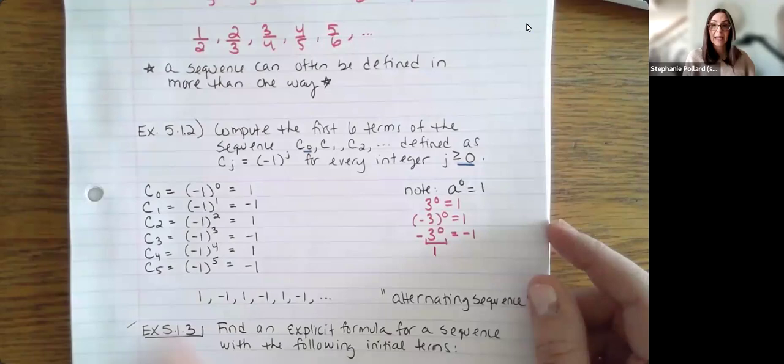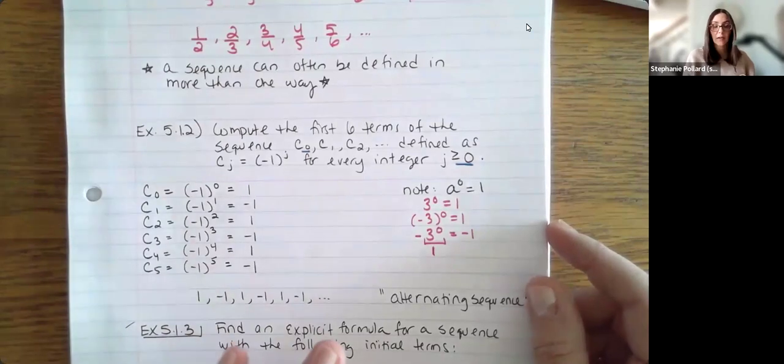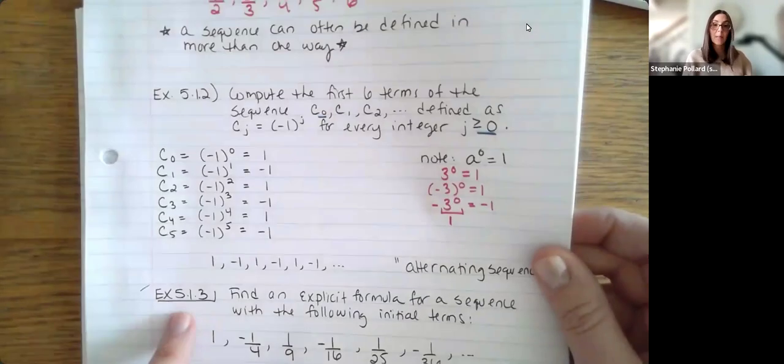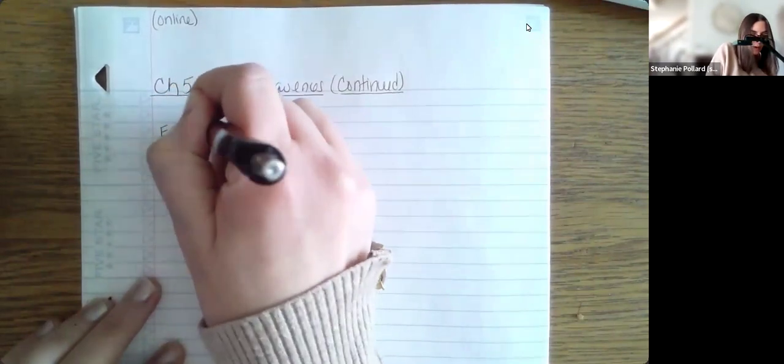So we're going to pick up here. We did the first few examples together yesterday, and now I'm going to pick up with our next example. Again, we go through quite a lot of examples here in Chapter 5, Section 1. So our next example is example 5.1.3 in your text.